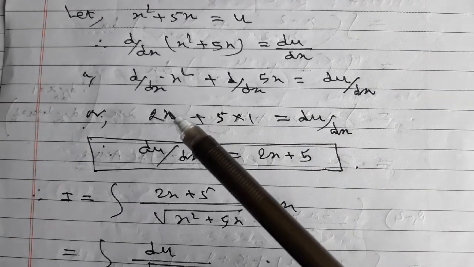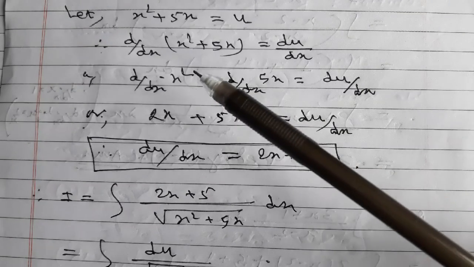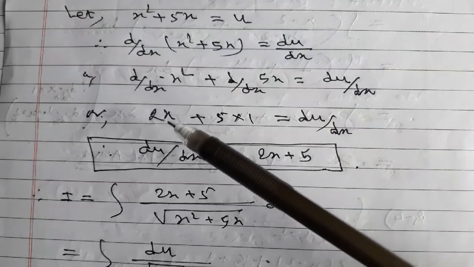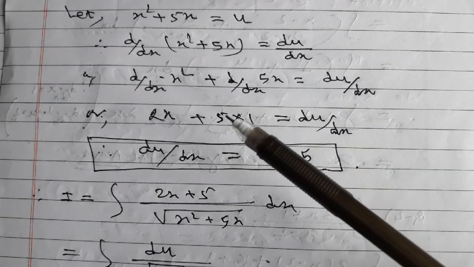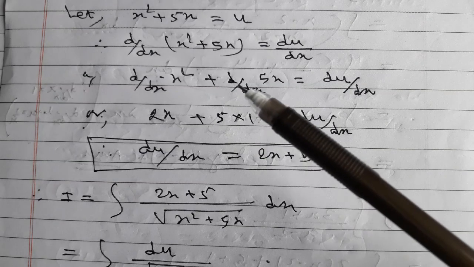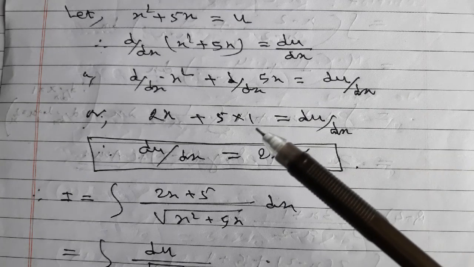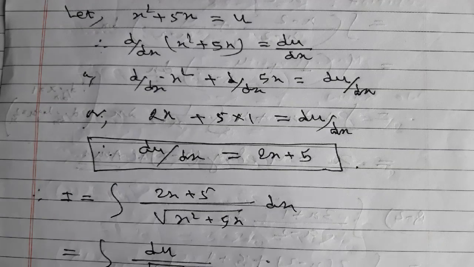We know the derivative of x squared is 2x. According to the power rule, d by dx of x to the power n is n x to the power n minus 1. That means we write the power first and decrease the power by 1. The derivative of x squared is 2x, plus the derivative of 5x: 5 is the coefficient, which we keep as it is, into the derivative of x, which is 1. So 2x plus 5 is equal to du by dx, which is equal to the first function.